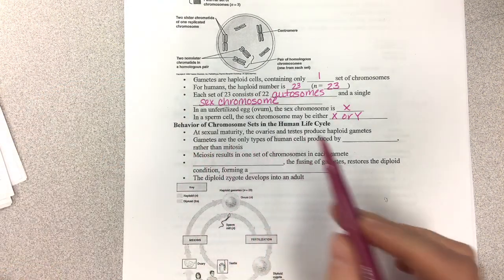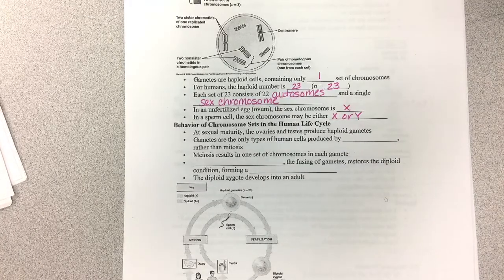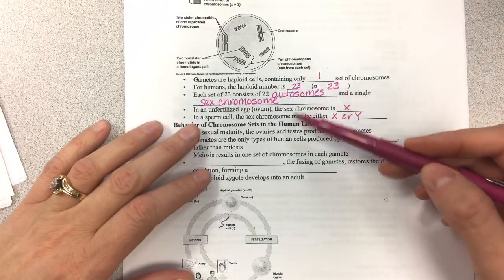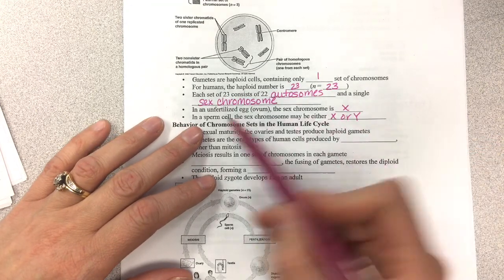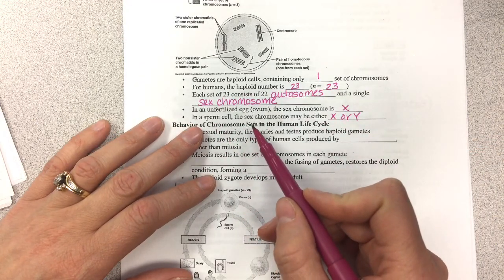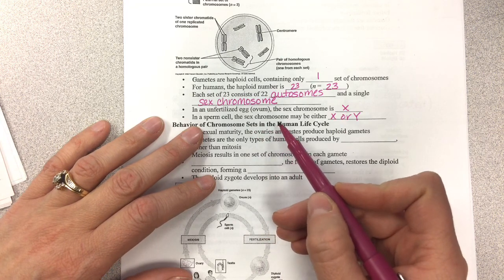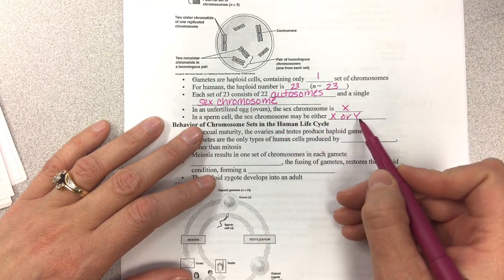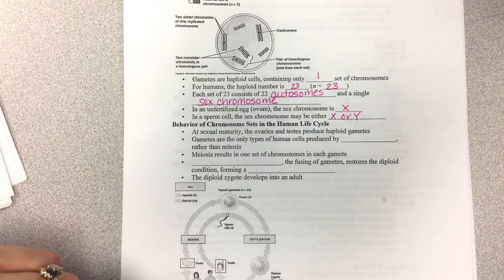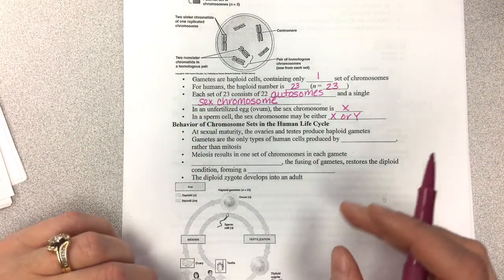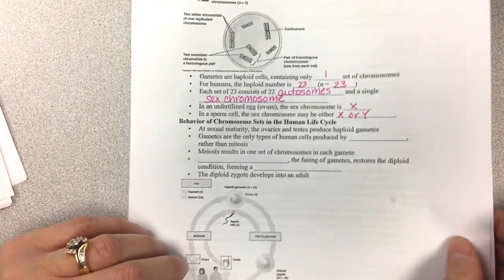Okay, so we left off with determining how egg and sperm cells were different. They each have 23 chromosomes, but the 23rd pair is the sex chromosomes, and the males have an X or a Y. Remember, they can choose and give the X or the Y to their kids. And so therefore males determine the gender of the child.